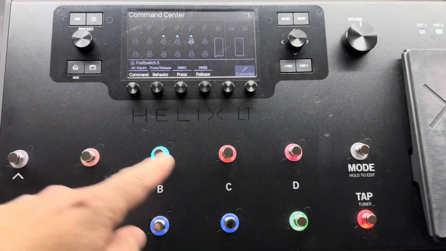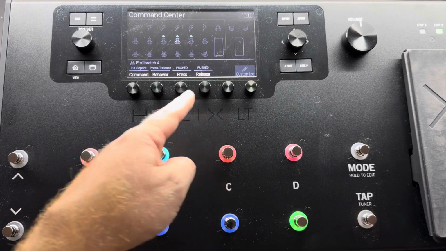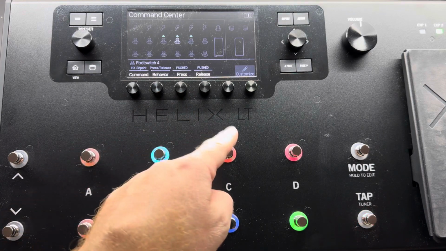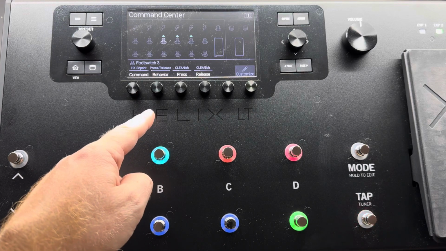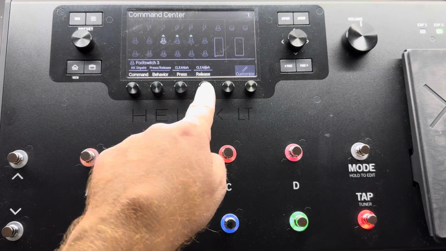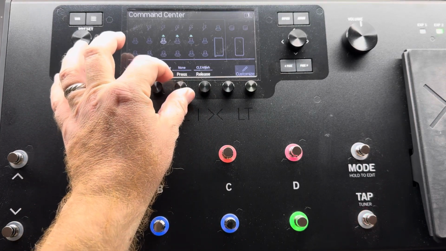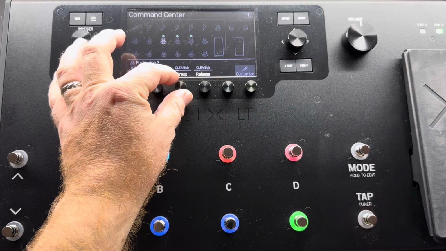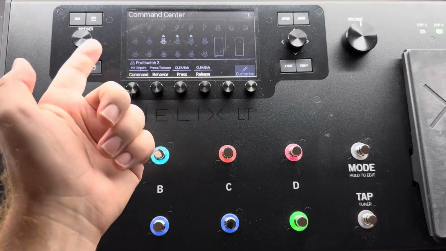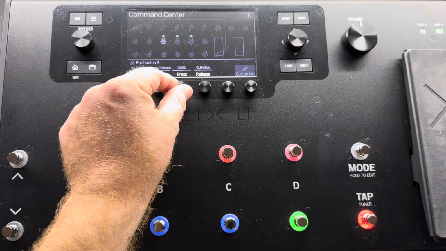Yeah, command center, and then you can select which button you want the snapshot to appear on, and notice on the press and release, I can switch that to something. You can change it. I want that to be clean. That's my snapshot, and my snapshots show up right there.